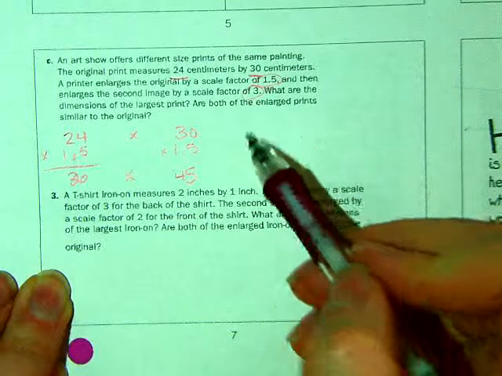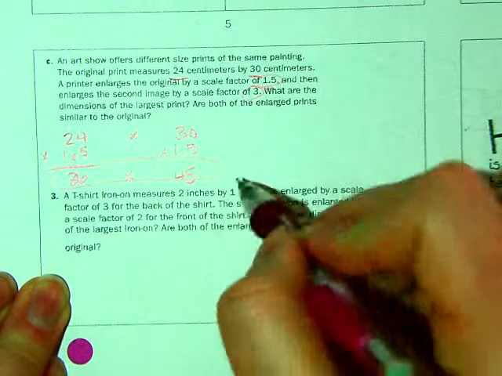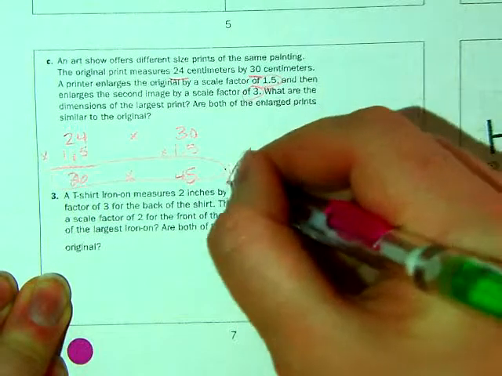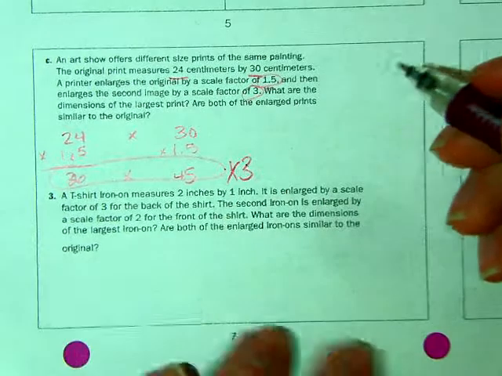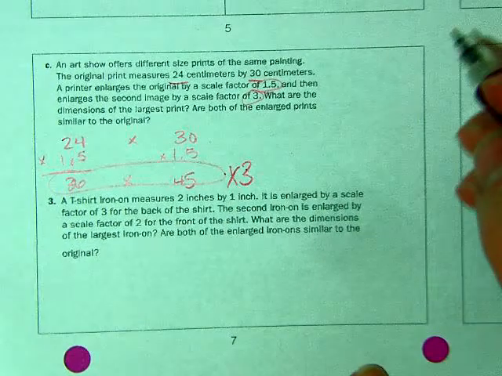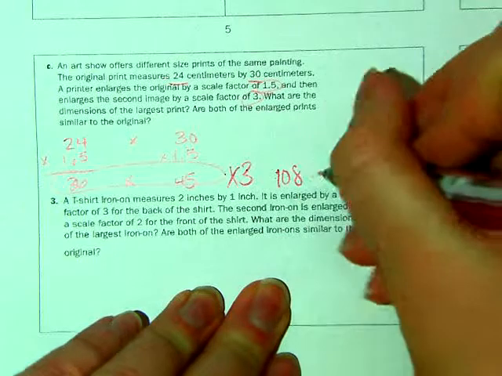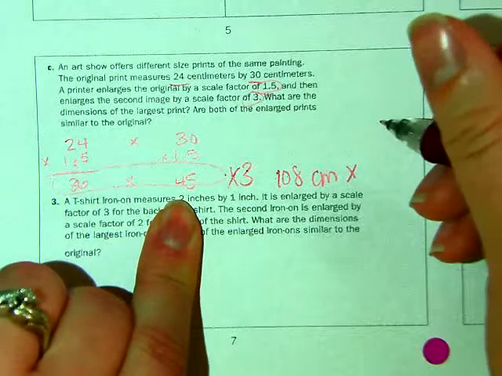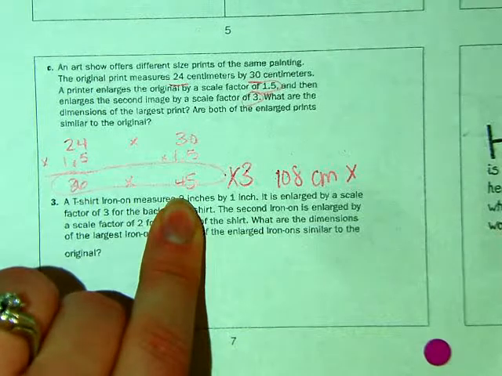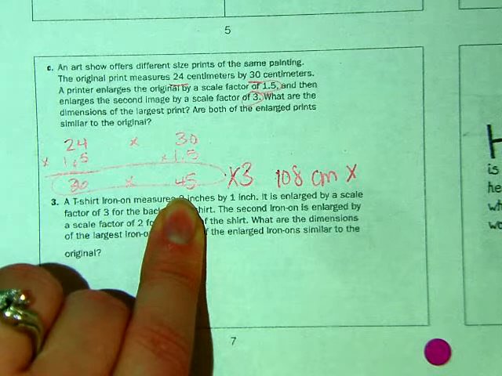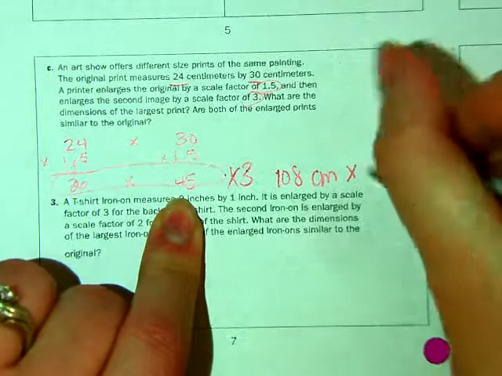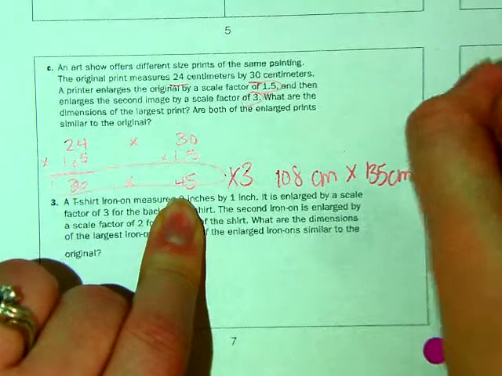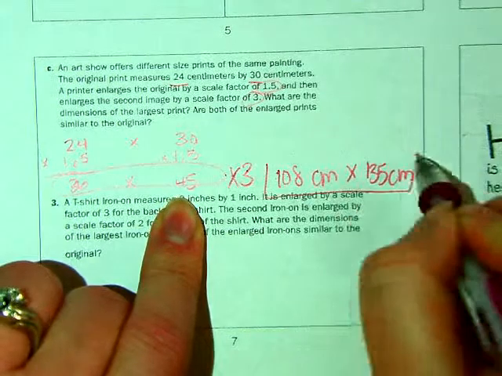But then it says we get this bigger by a scale factor of 3. So I'm going to write a times 3 over here. 36 times 3, 108 centimeters by 45 times 3, 135 centimeters. So here's our enlarged image.